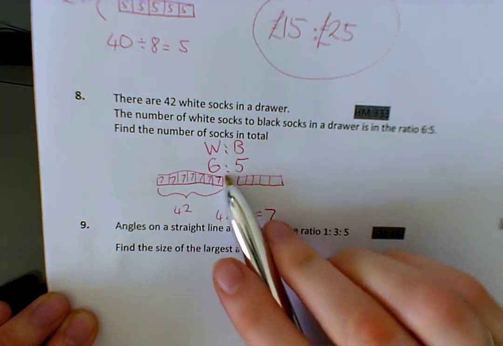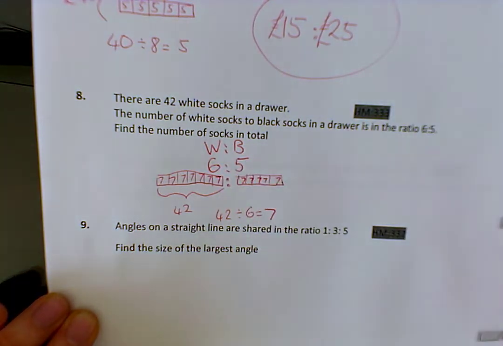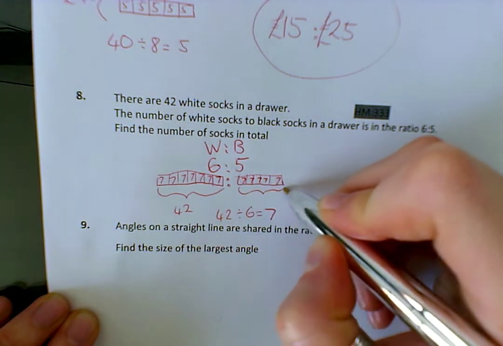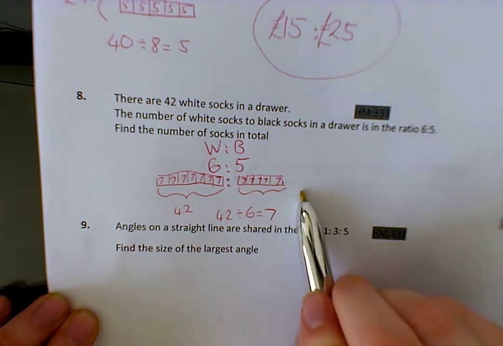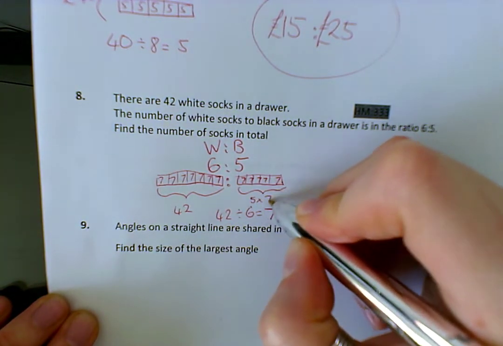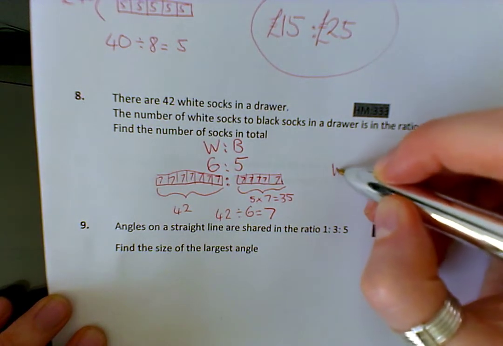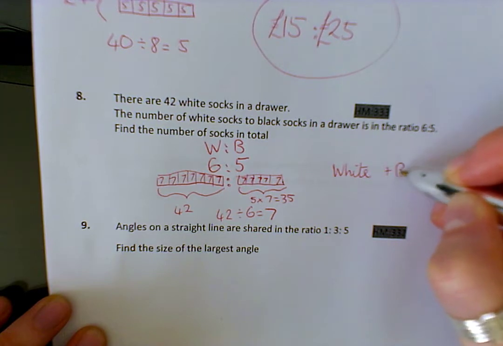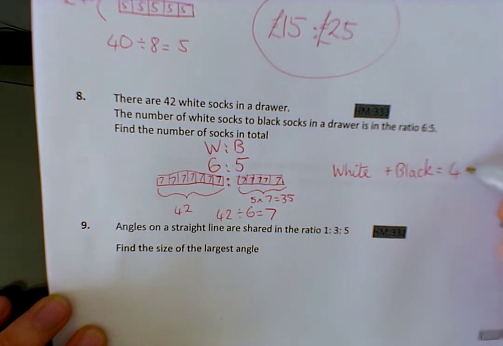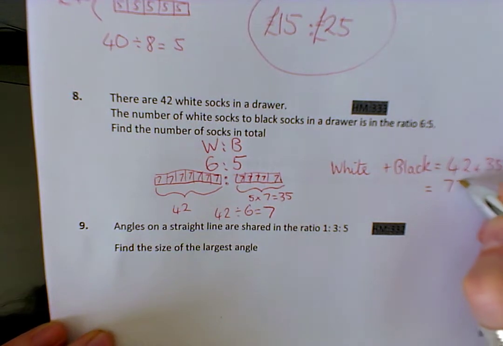Now you know that if there's 7 in these boxes, there must be 7 in these boxes as well. So find the number of socks in total. Well, you need to work out how many black socks there are. There are 5 boxes of 7 in each one. Okay, so 5 times 7, there's 35 black socks in total. Okay, so altogether, white plus black, which is what the question wants from you, would be 42 plus 35. 42 plus 30 is 72, plus another 5. We've got 77 socks altogether.